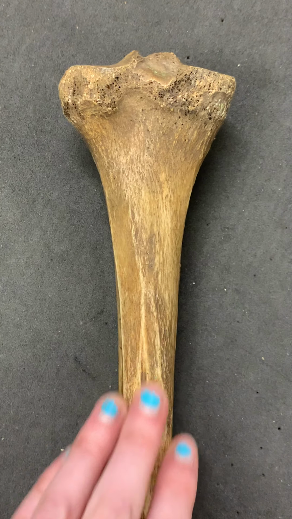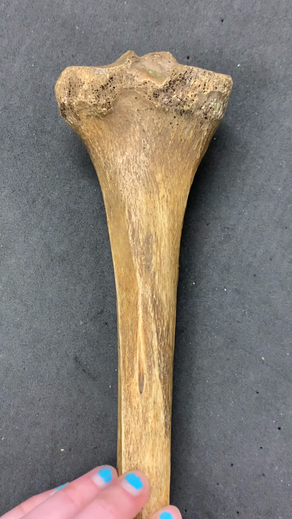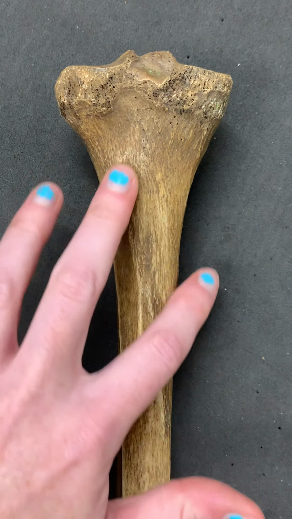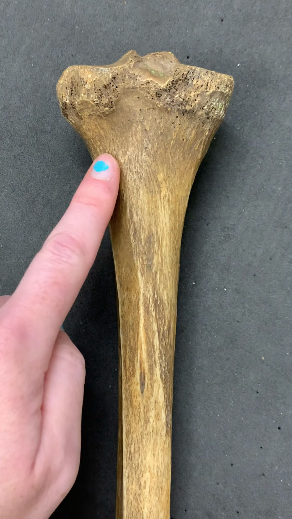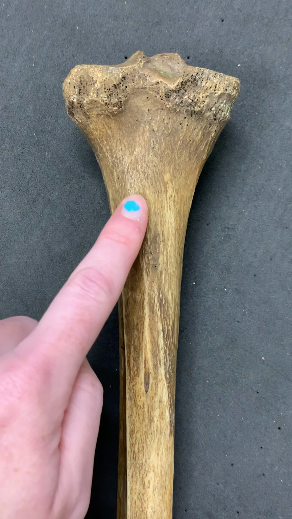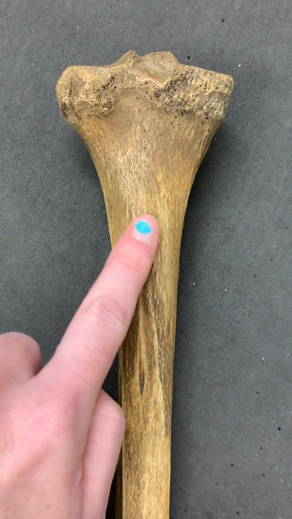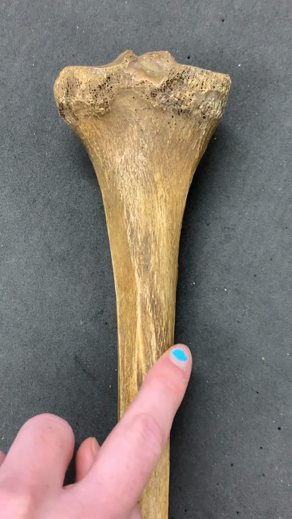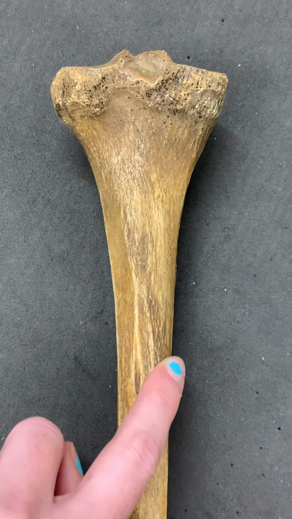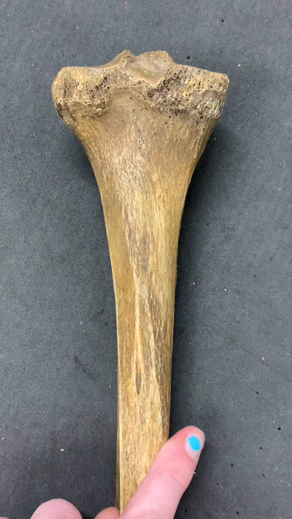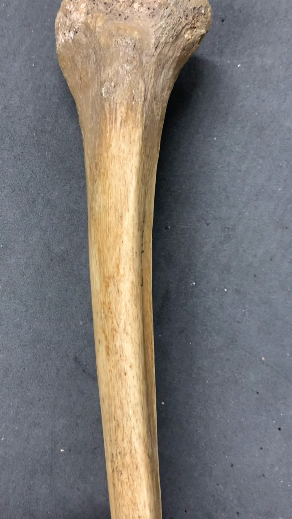And then sticking with the posterior side of the proximal tibia, there are various muscle attachments in this area, but this one here that you can see running from lateral distally down to medial, this is called the soleal line. It's quite rough down there, but you can see it up here too. So I'll turn it back anteriorly.